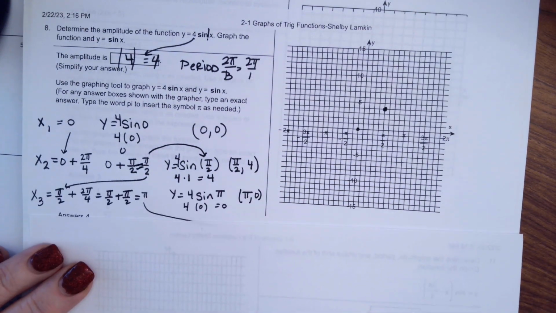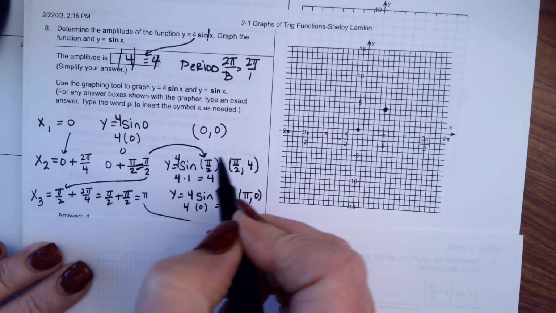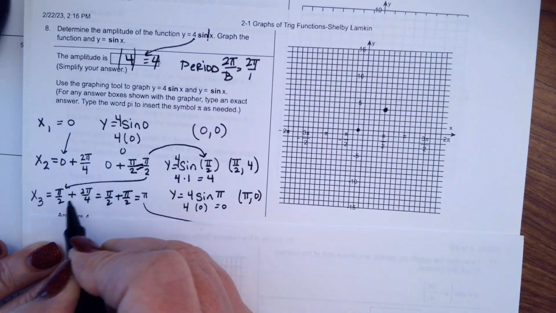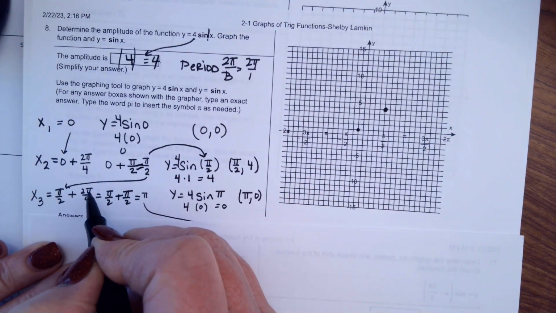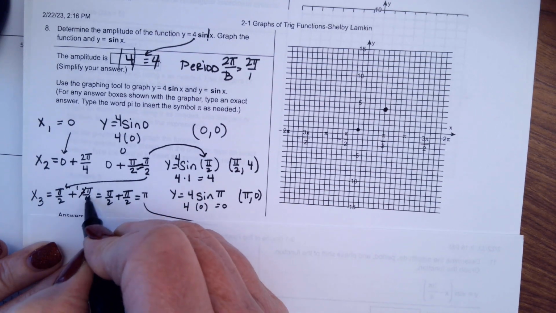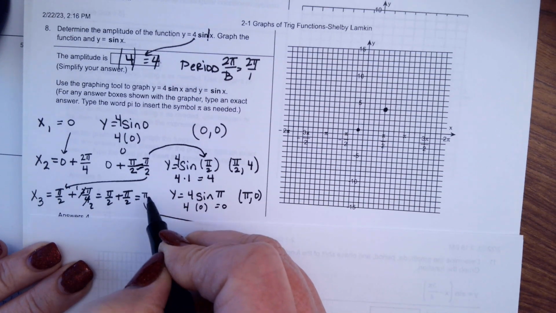My third critical value, I'll go back to pi over 2 that I used last time, and I will add the period divided by 4 to that. So that's pi over 2 plus 2 pi over 4. Well, when you simplify 2 pi over 4, it's also pi over 2, and when you add two of them together, you get pi.